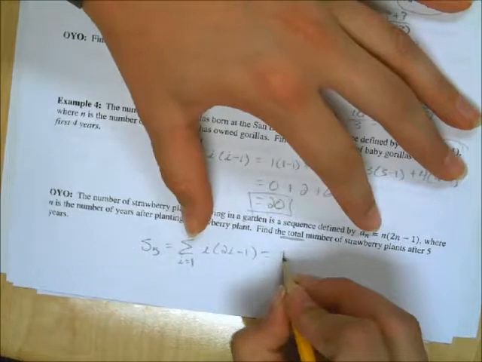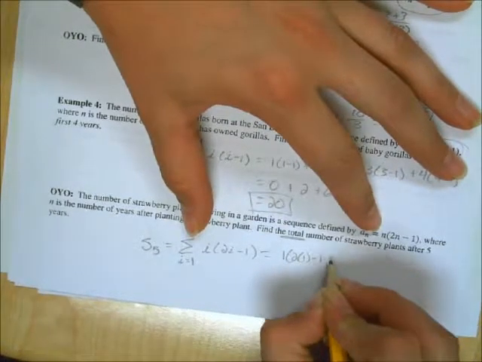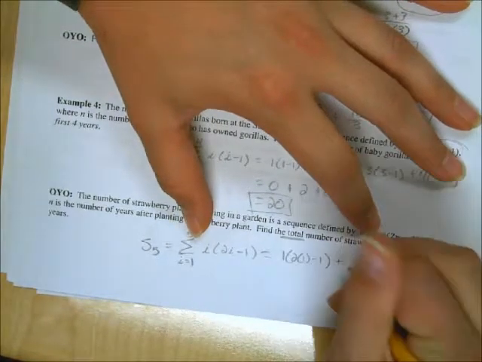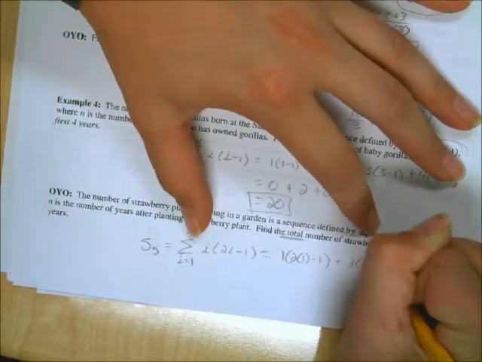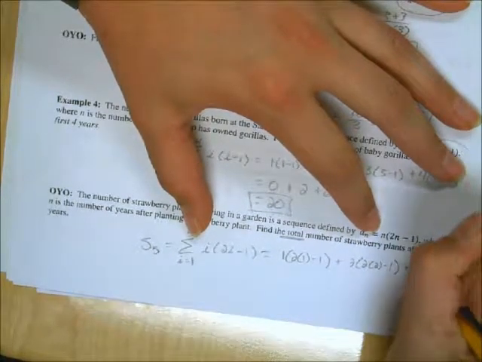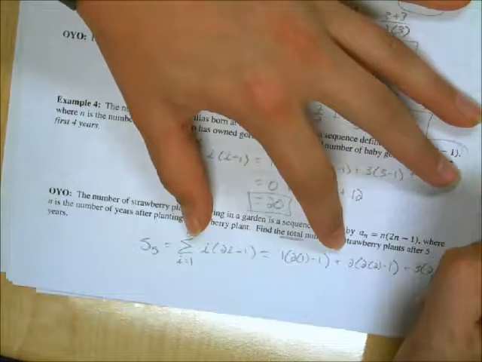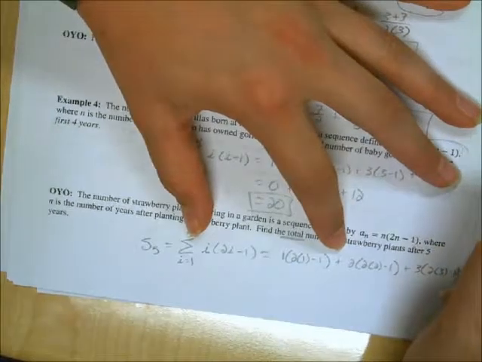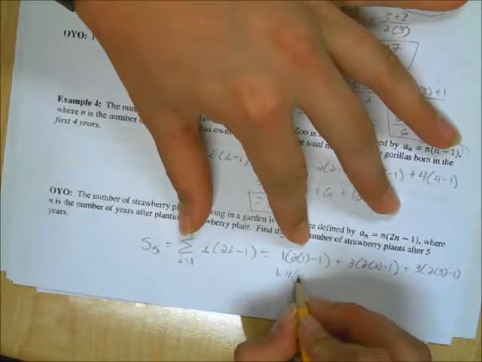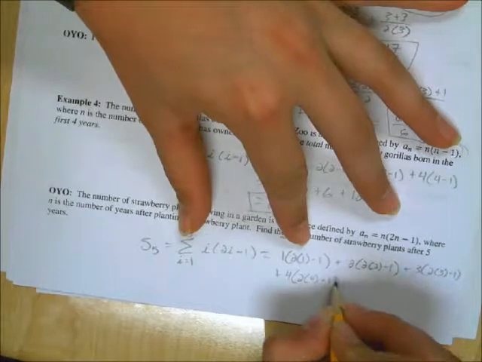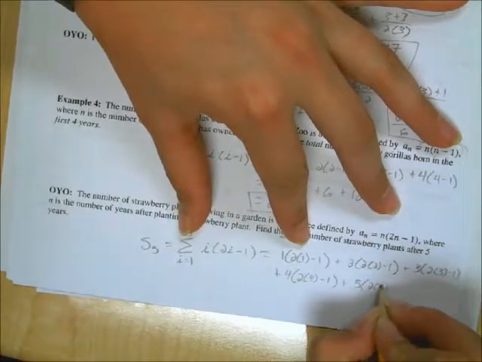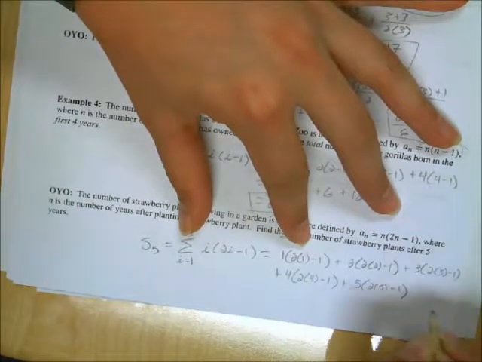Here we go. 1 times 2 times 1 minus 1. 2 minus 1 is 1 times 1. We'll get there in a second. I don't know why I'm trying to do them all at once. 2 times 2 times 2 minus 1, plus 3 times 2 times 3 minus 1. It's kind of hard to say. Plus 4 times 2 times 4 minus 1, plus 5 times 2 times 5 minus 1. Goodness gracious. Okay, here we go.